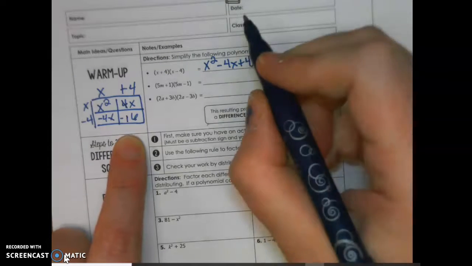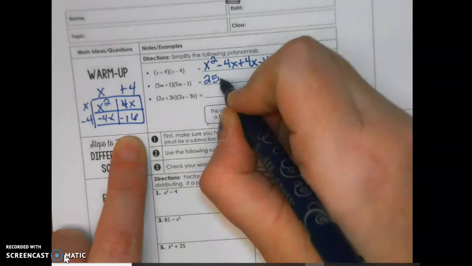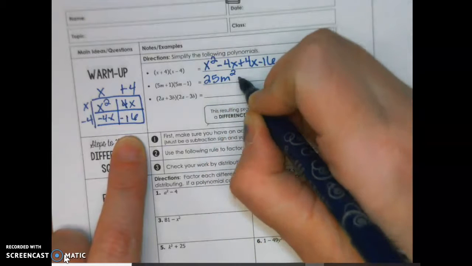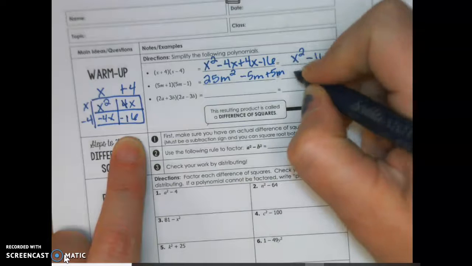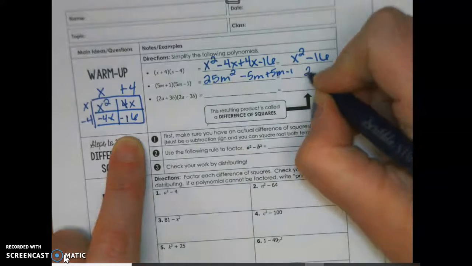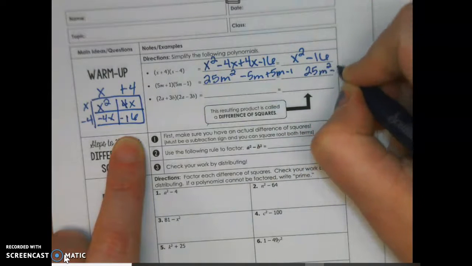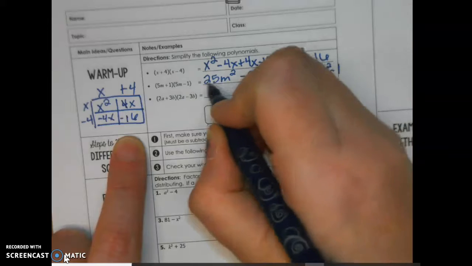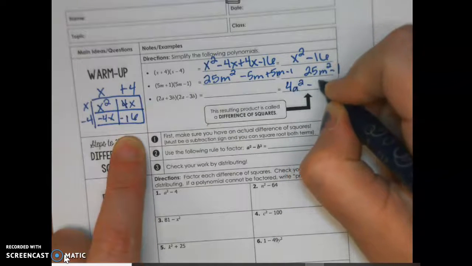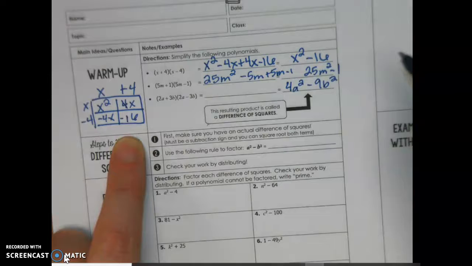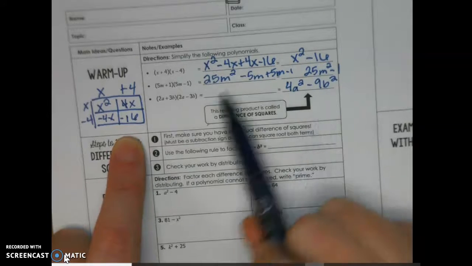Okay, so it's going to work the same for all 3 of these. Minus 5m plus 5, oops, I ran out of space, minus 1. So I get 25m squared minus 1. Do you notice a pattern yet? I'm just going to write this one here, 4a squared minus 9b squared. Okay, so do you notice a pattern?